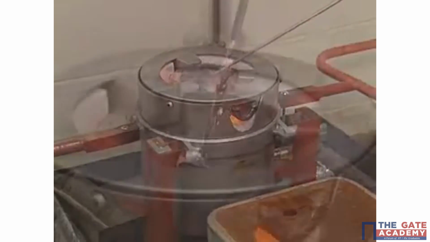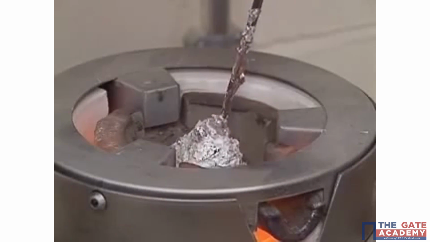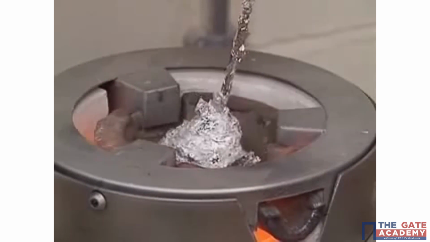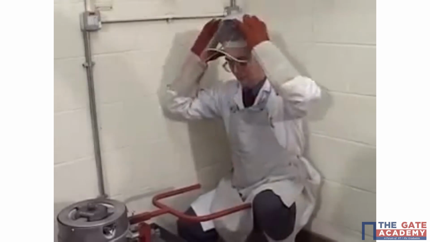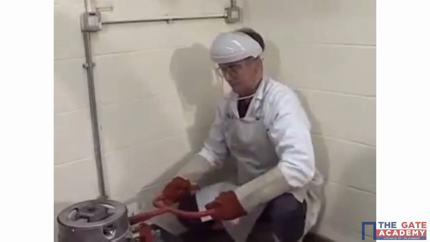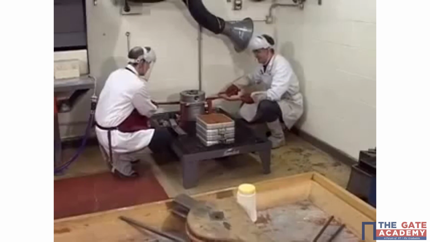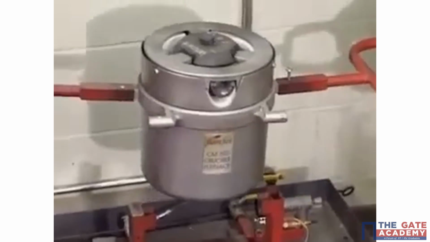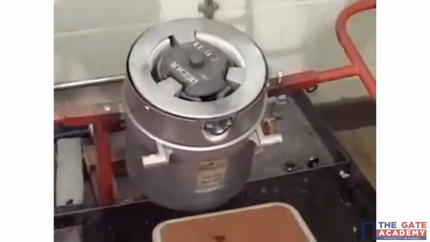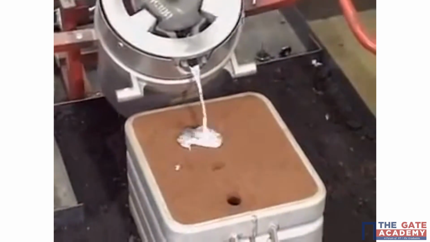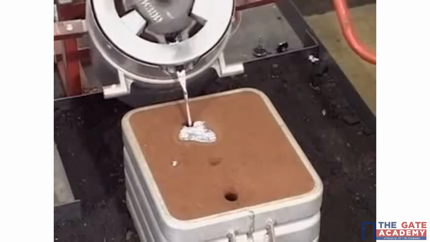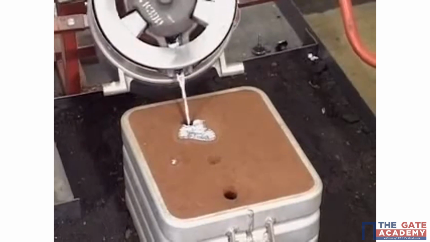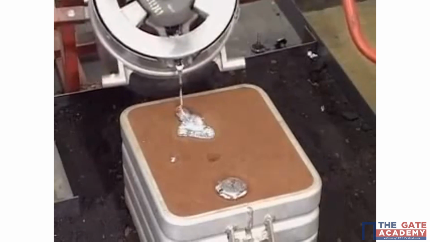I just want you to have an idea of what risers look like and where they are located. Although it is a very rudimentary, very basic example I could give you. So you can see that they have already prepared one cavity, and from one side they pour the molten aluminum, and you can see from the other side something came up, right?